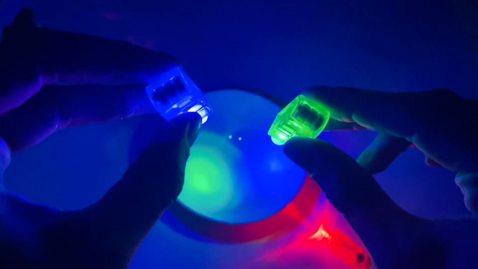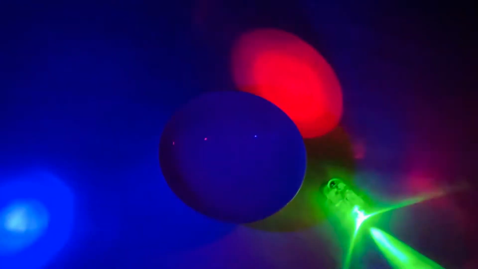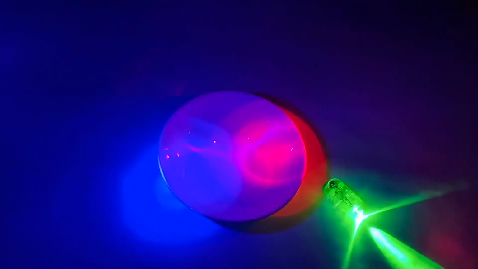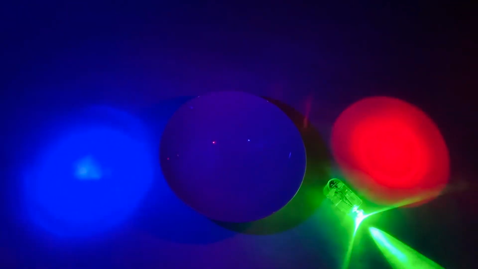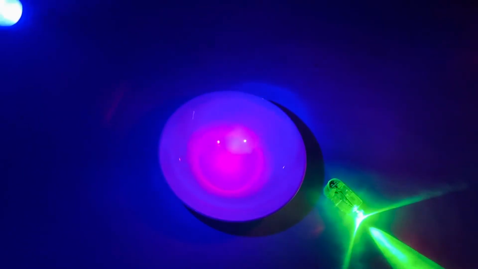Okay, so now let's see what happens if we take our green light and we trade it out for our red light. What color do you think we're going to get when we combine blue and red lights? Let's shine it on my white bowl. And do you see that really pretty pink color? That's the color magenta. So blue and red light, when they combine, make the secondary color of light magenta.